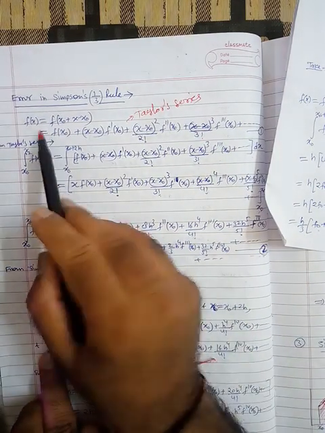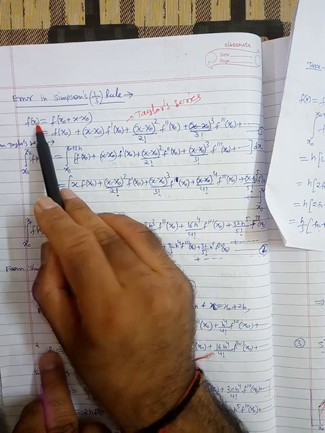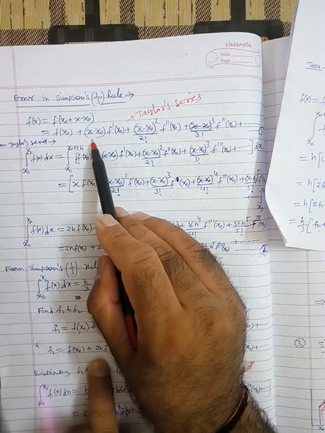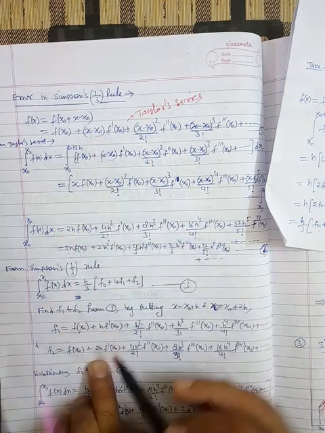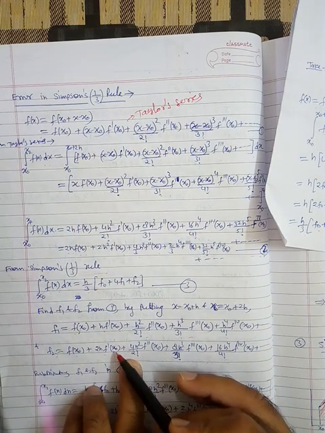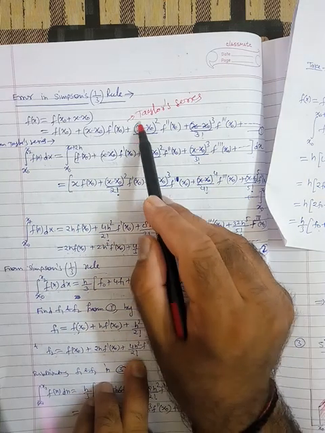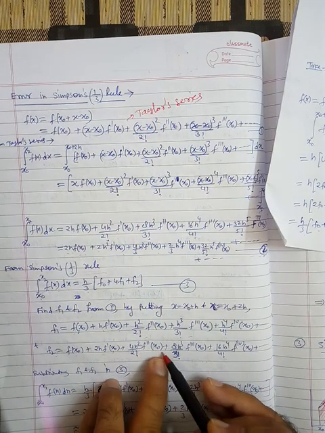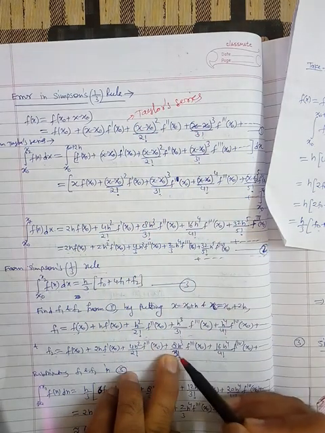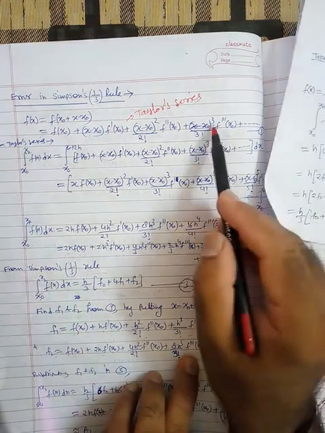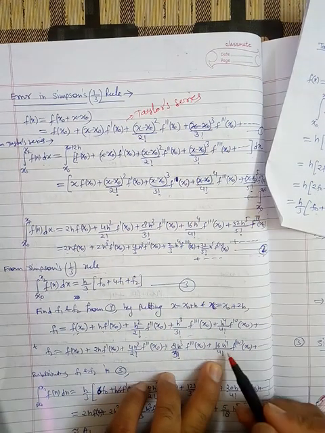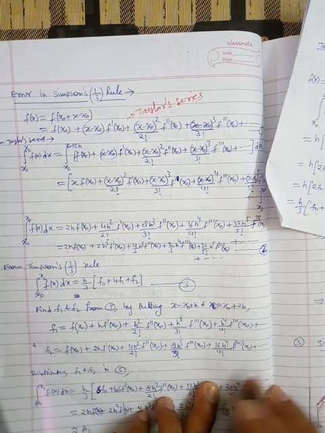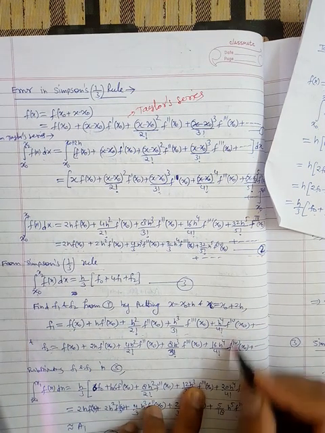Fine. Now put x equal to x2 here. Put x equal to x2, so we get f of x2 which is nothing but f2, equal to f(x0) plus (x2 minus x0) which is 2h first derivative of f at x0 plus here we are having 2h, that means 4h square divided by factorial 2 second derivative at x0, similarly here this will be 8h cube by factorial 3 third derivative at x0, and the next term will be 16h^4 by factorial 4 fourth derivative at x0 and so on. So this is from the formula.